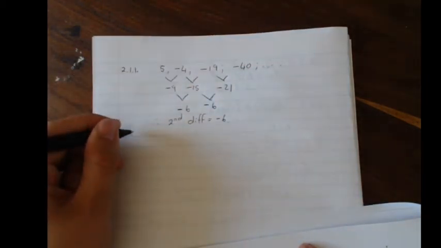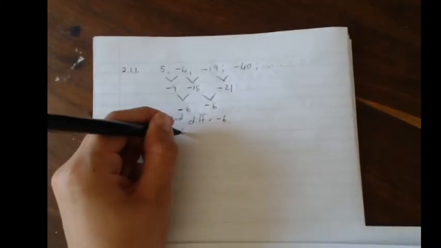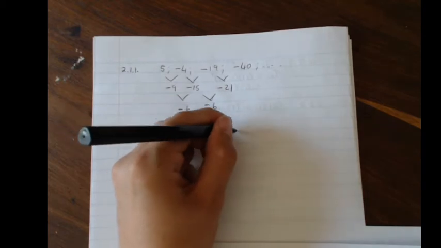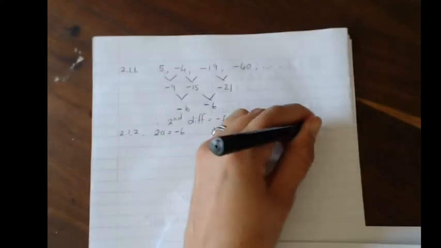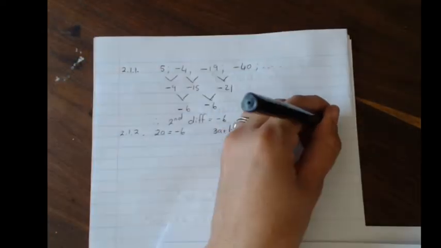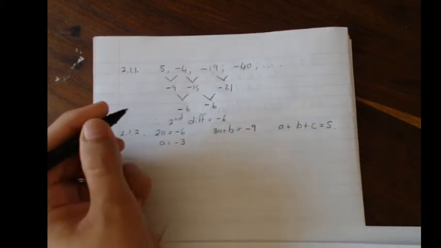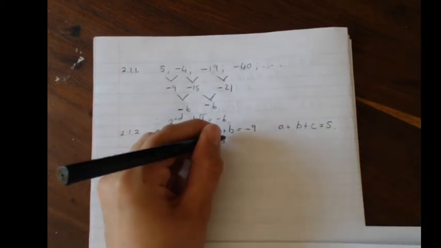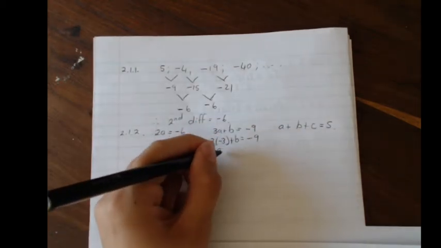Okay, 2.1.2. Determine the nth term of the pattern. So I want to determine the general term. Now there's different ways of doing that. The one that I work with: 2a is -6, 3a plus b is -9, and a plus b plus c is 5. If you have a different method and you know how to work with that method, that's perfectly fine. You can use any method that gives you the correct answer as long as it's mathematical.